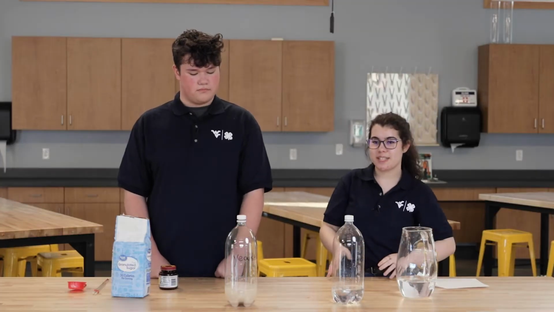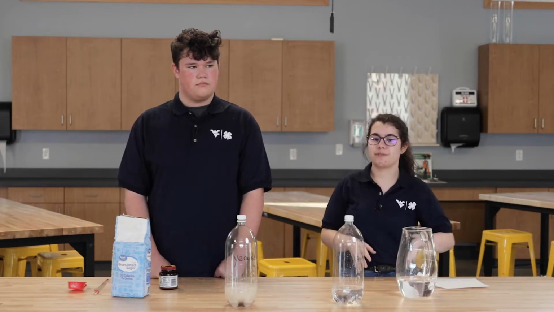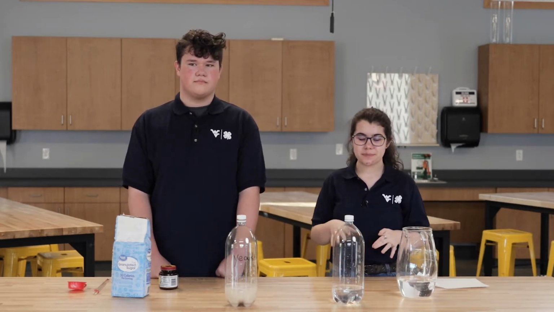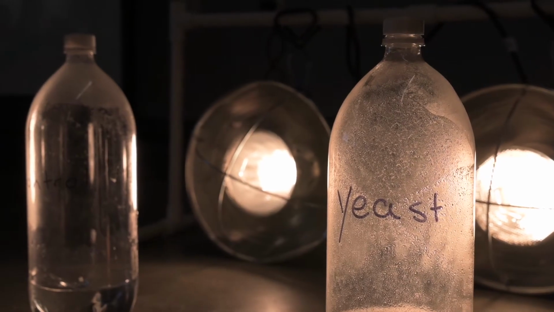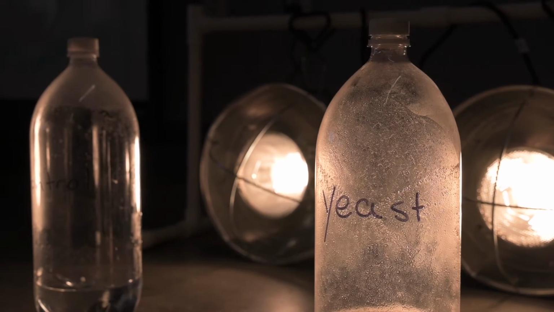So once your bottles are covered, you're going to want to ideally put them out in the sun for about 1 to 2 hours. Since it's cold here and that'll kill the yeast, we have a heat lamp, and that will be our heat source for this.